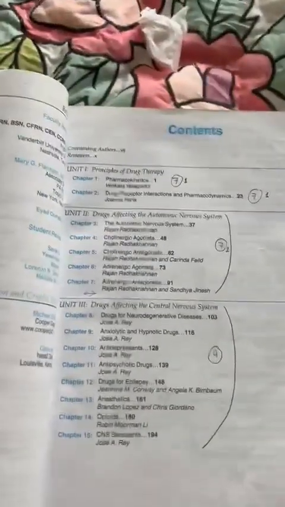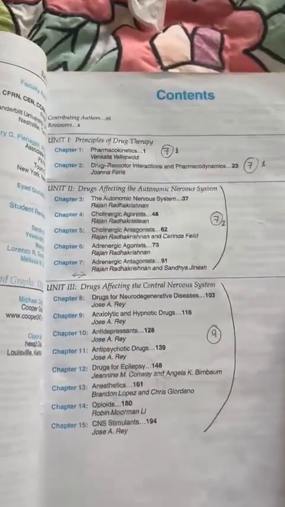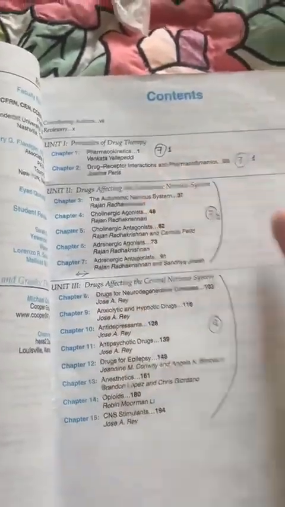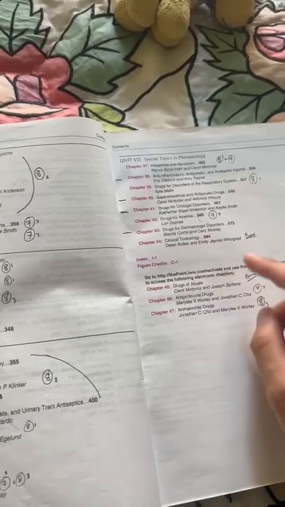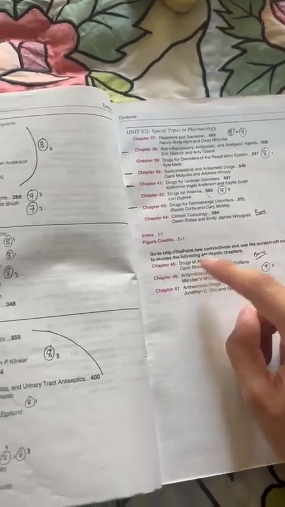Now in Lippincott, Block 7, Module 1 is this. Block 7, Module 2, Autonomics is this. And then Module 3, Block 7 is these 2 chapters, okay? Along with anti-leukemia drugs and the anti-malarial drugs, anti-protozoa. So 1, 2, 3, 4, Module 3, and then Module 2, and then Module 1.